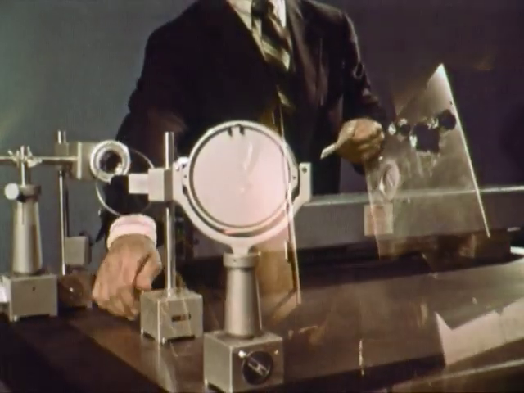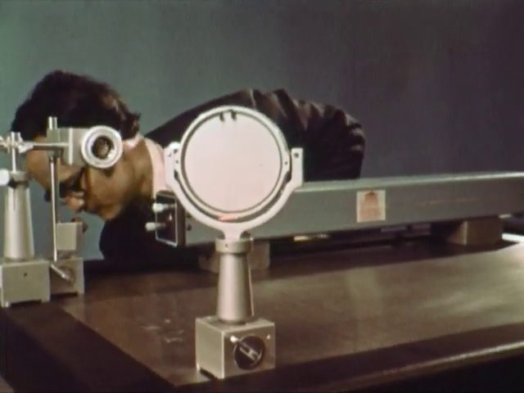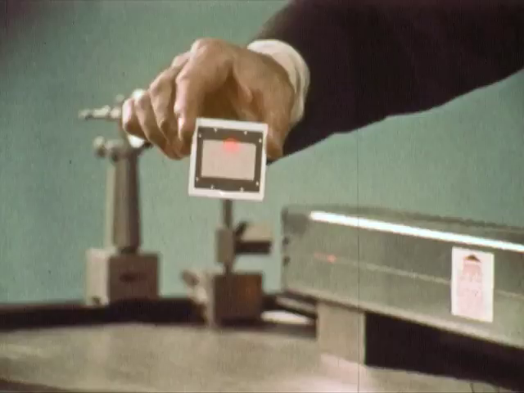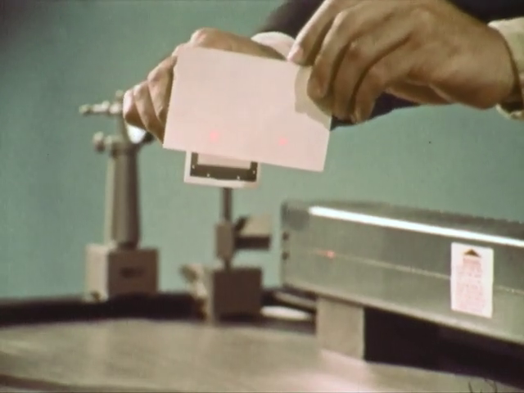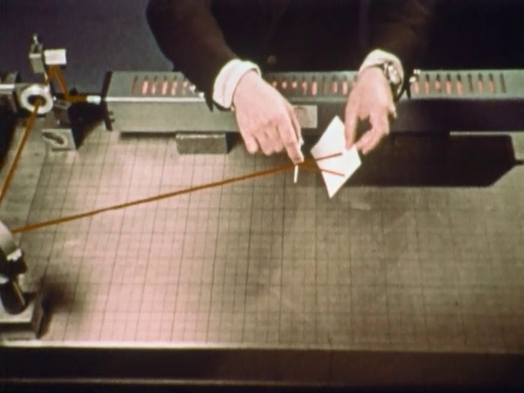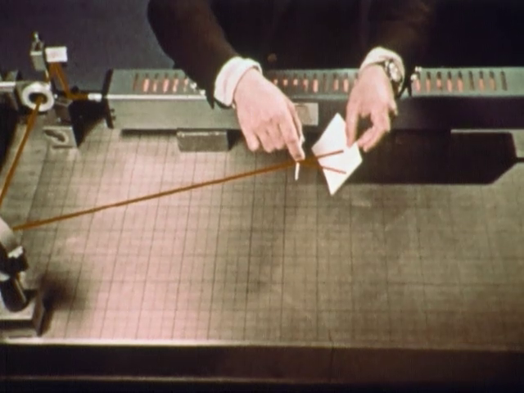The film looks blank. But watch what happens when we remove the beam splitter, leaving only a single beam of laser light. The film reconstructs the original two sources from only one beam. How did this happen?